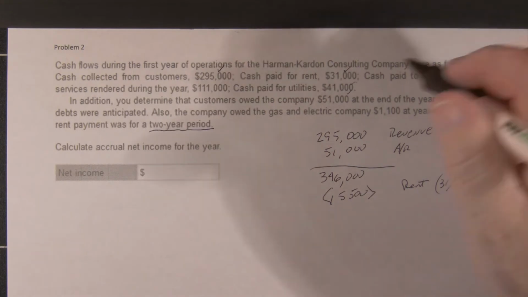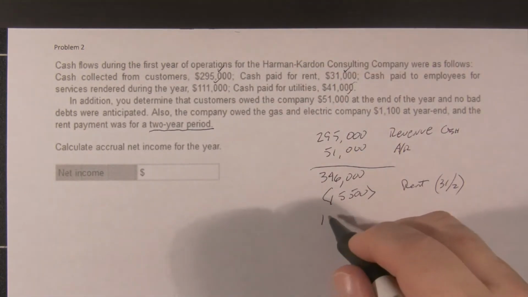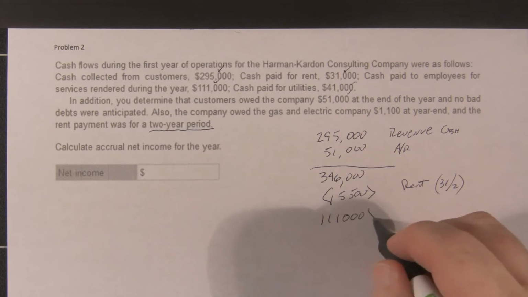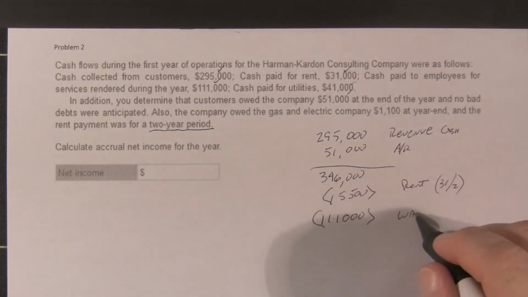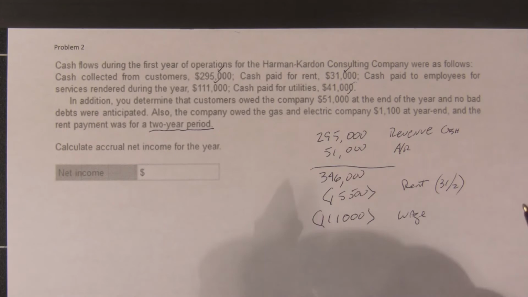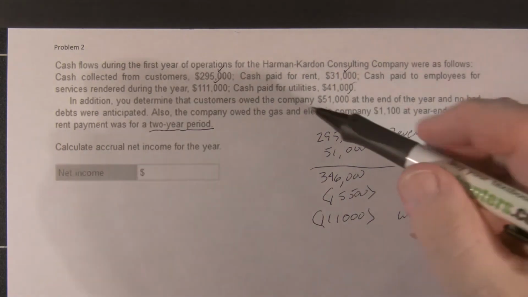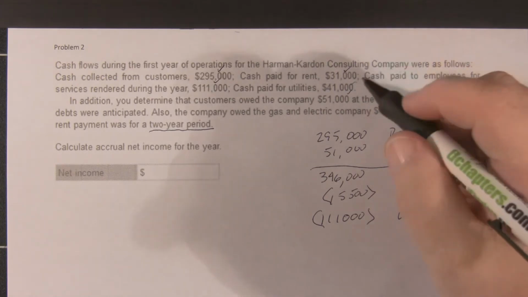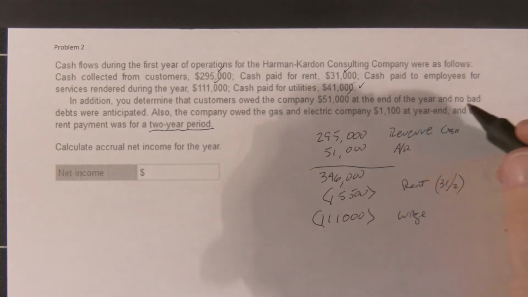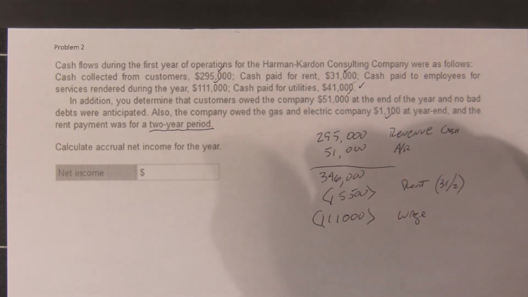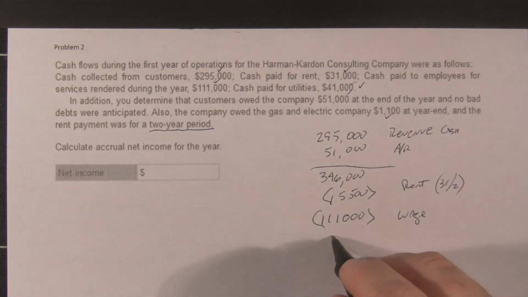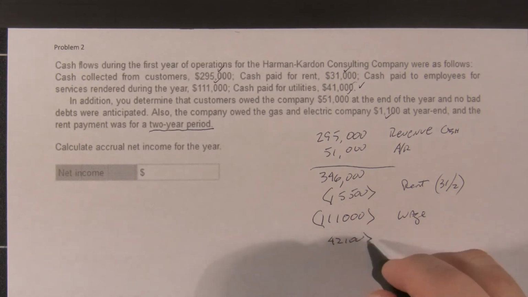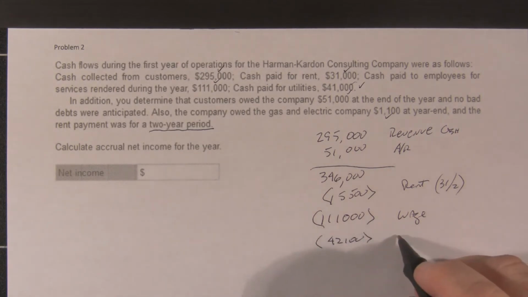Cash paid to employees, $111,000. That's wage expense. And let's see what else. Done that. Cash paid for utilities is 41, plus we owe the $1,100 at the end of the year, so that's a payable for utilities. So that takes our total utilities up to $42,100. Utilities.